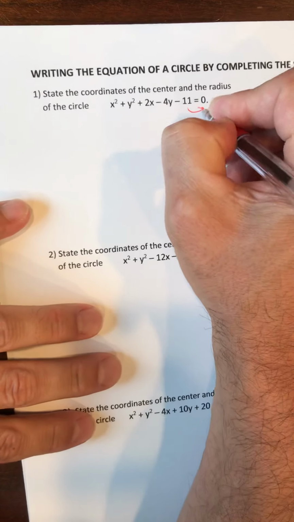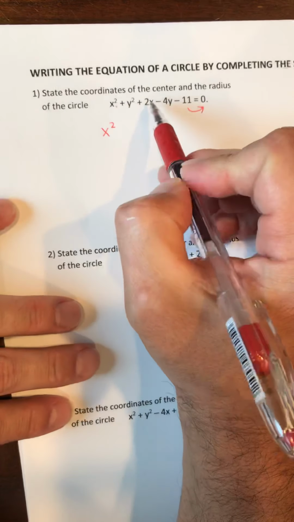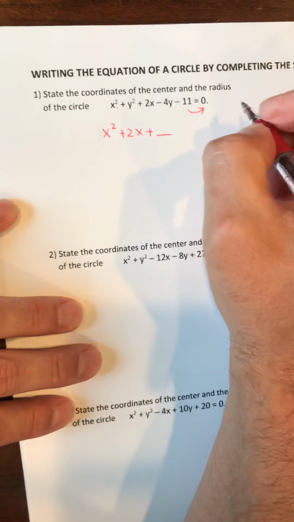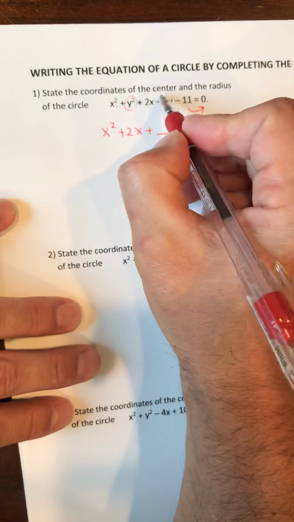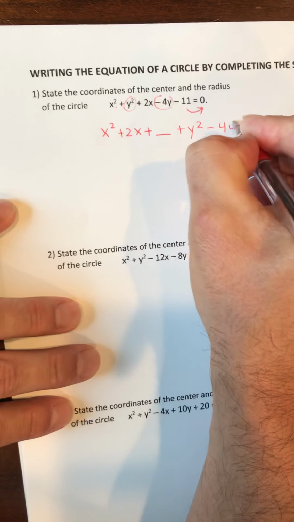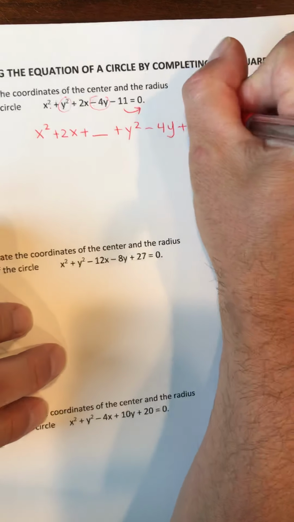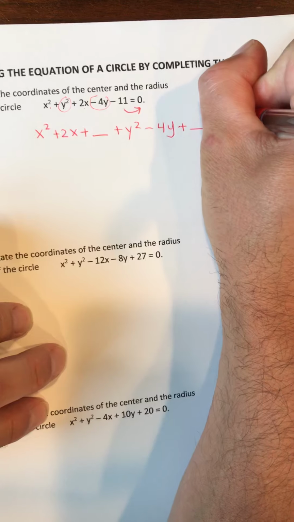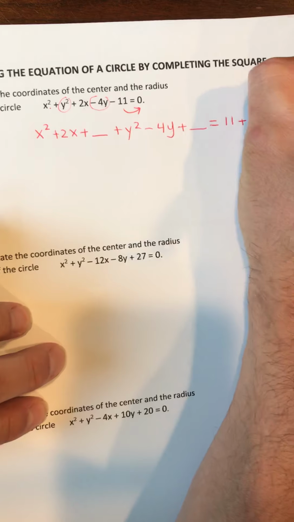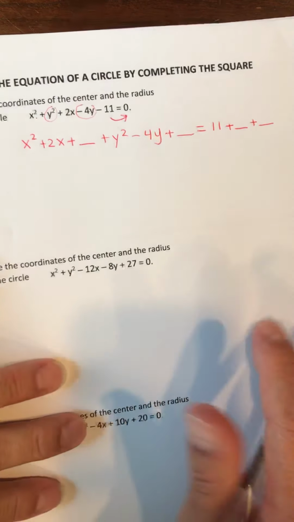So I'm going to bring this constant over, but at the same time, I'm going to group the x squared with the 2x, and then I'm going to leave a spot for the perfect square. And then I'm going to group the y squared with the minus 4y, and then leave a spot for the perfect square. All right? I'm going to bring the negative 11 to the other side, so it's going to become positive 11. And then I'm going to leave a spot for the two square terms, one being the x part and one being the y part. All right?